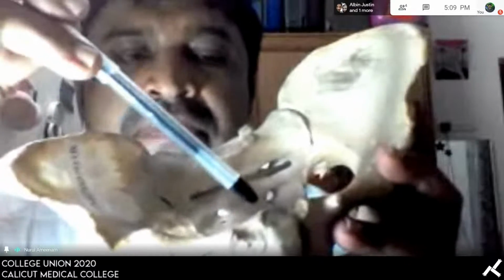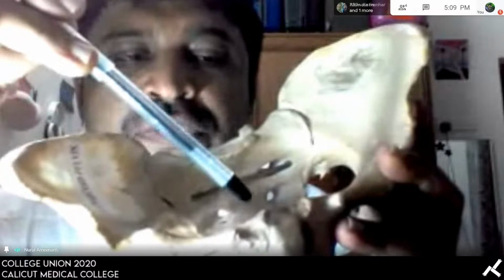Okay, so we are coming to the brim or the inlet. What is the brim made up of? We start from the pubic symphysis, pubic crest, pubic spine. Then you have the pectineal line, then the iliopubic eminence, then the arcuate line. Then as we go posteriorly, you get the sacroiliac joint. Then it moves towards the sacrum. It is the alae of the sacrum, or the wings of the sacrum. Then there is the promontory of the sacrum.